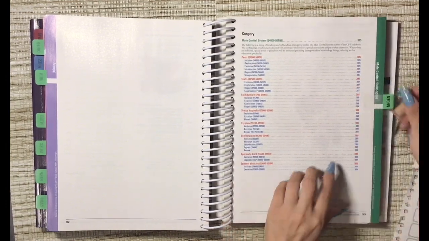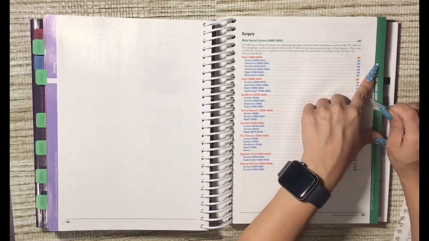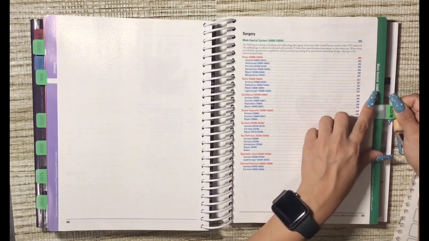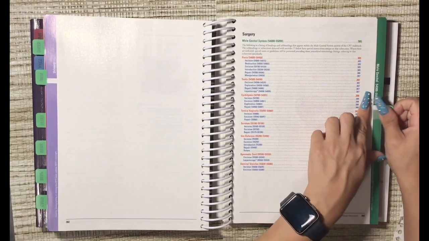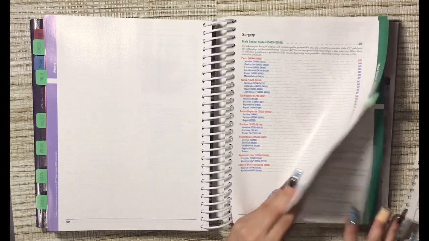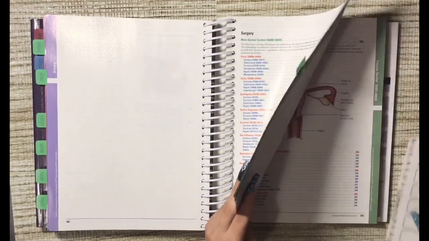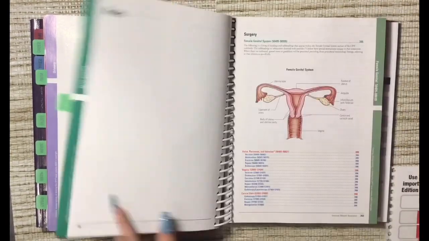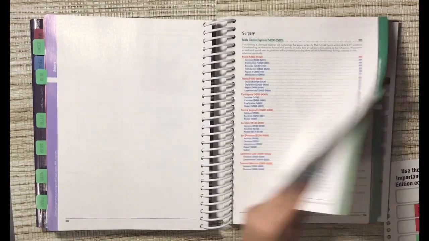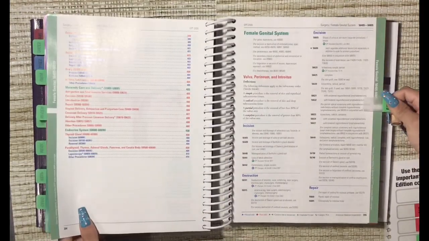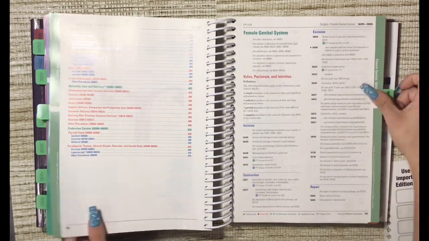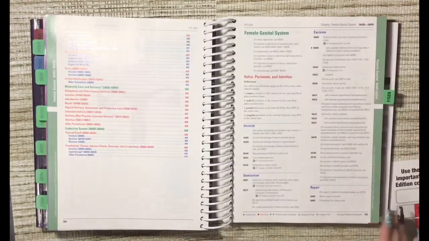So there's your male genitalia. These you actually want to stagger, that way they don't overlap each other. See?